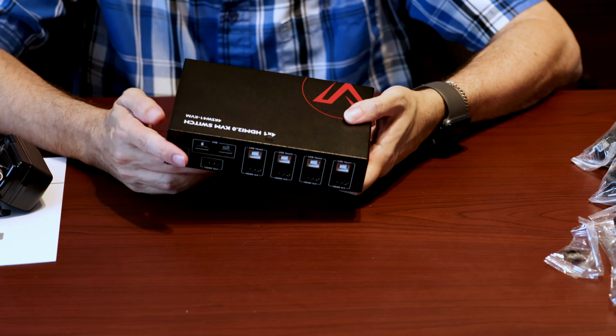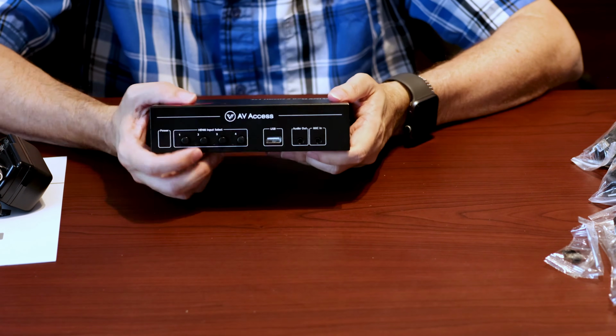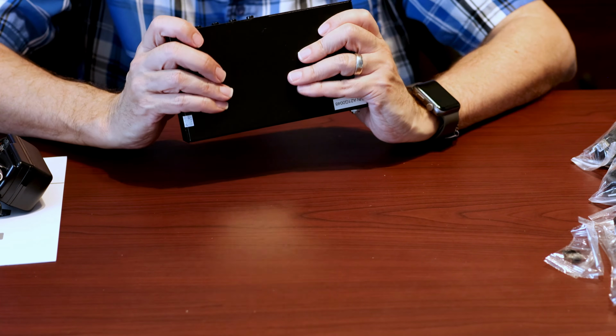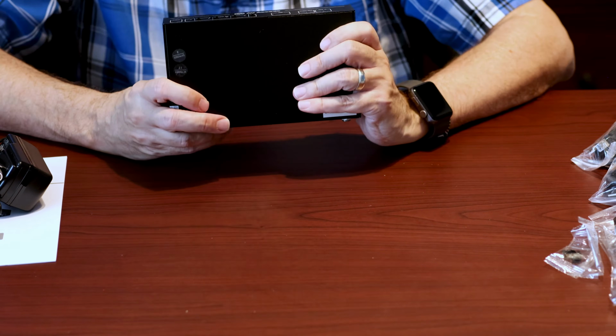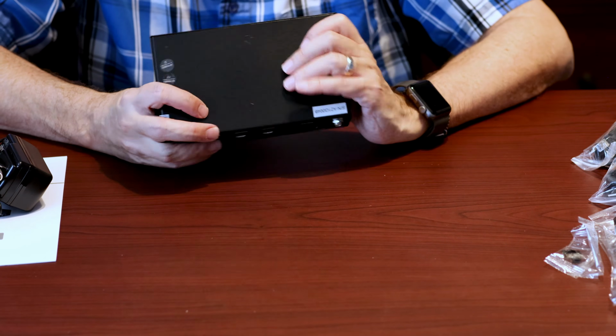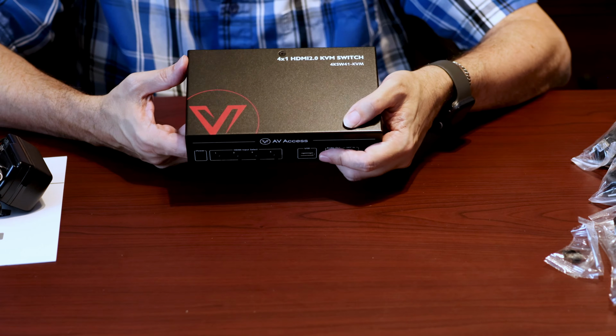So looking at the actual device, you'll be able to select the host that you want on the front. The audio in and out jack is quite useful. And then there's an additional USB connector on the front.